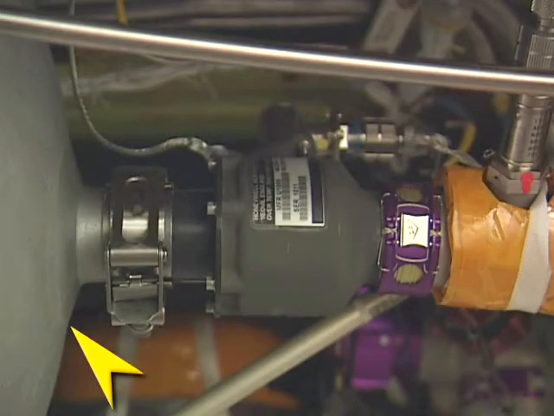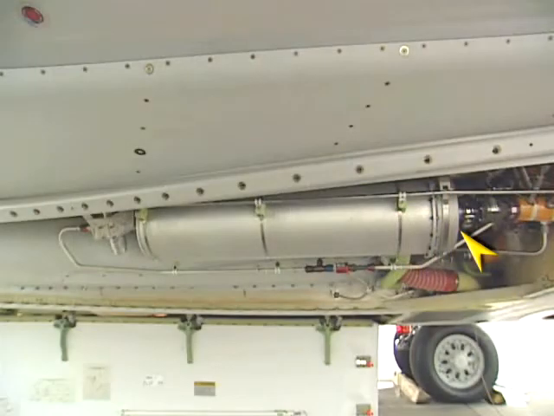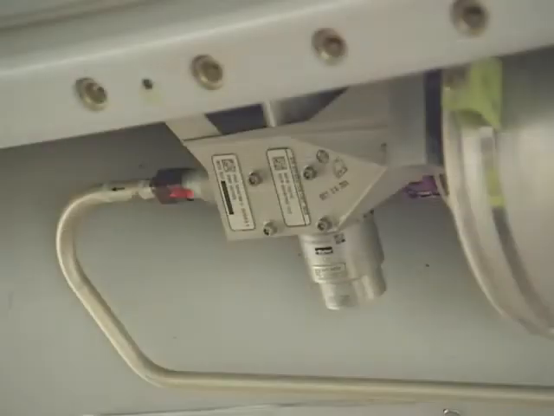And the air separation module. Note the inlet to the air separation module is at its aft end, and the outlet is at the forward end. Next is the high flow valve. The high flow valve has a delta P sensor that verifies proper operation.